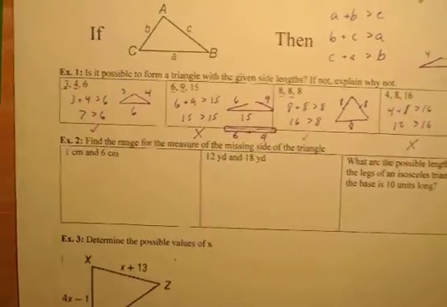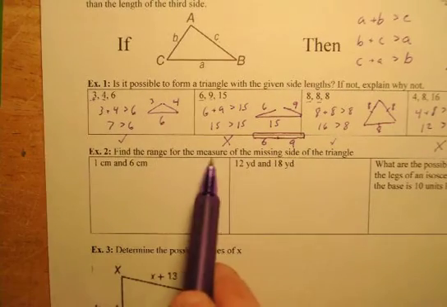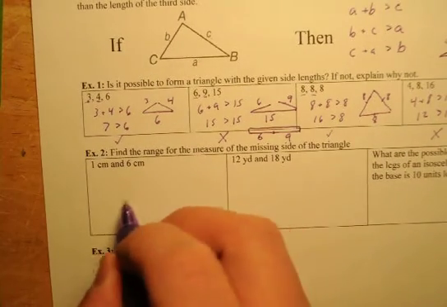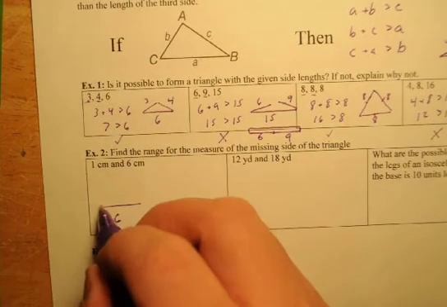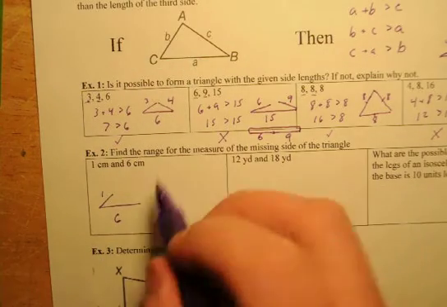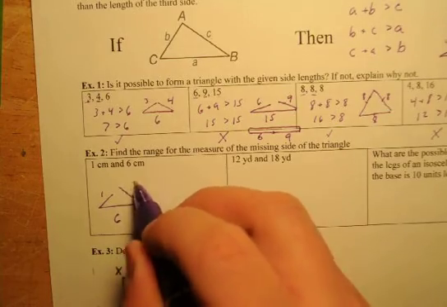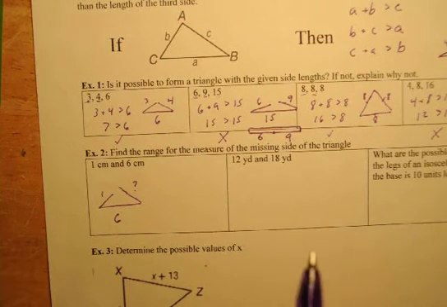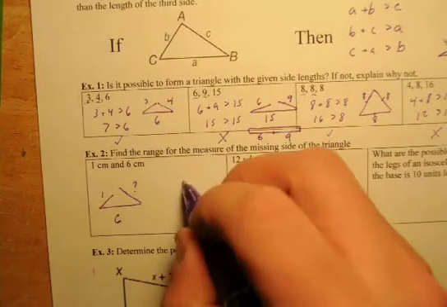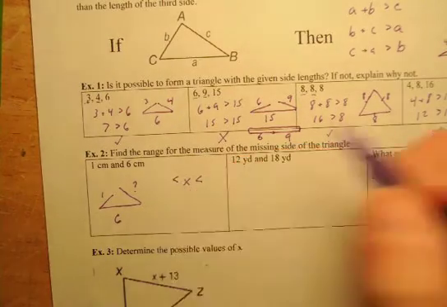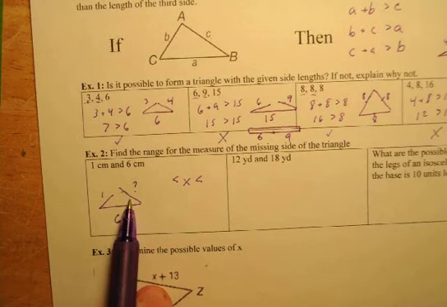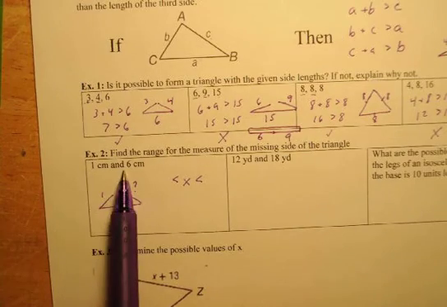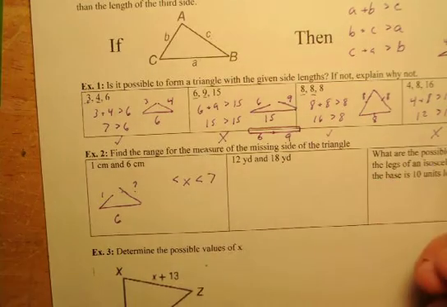Okay, next question. Find the range for the measure. Let's say I give you 1 and 6. You've got a length of 6 and a length of 1. What could this third length be so that it makes a triangle and is not short of making a triangle? There's a smallest possible length and a largest possible length. Here's how you find it. What is 1 plus 6? 7. That's the largest one.